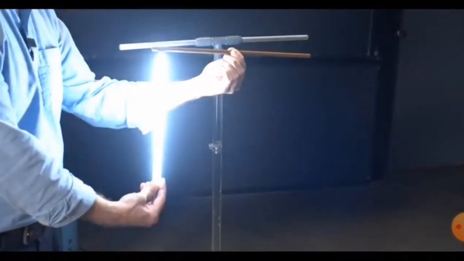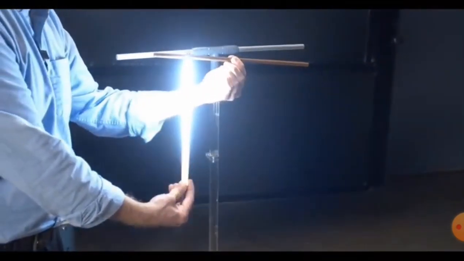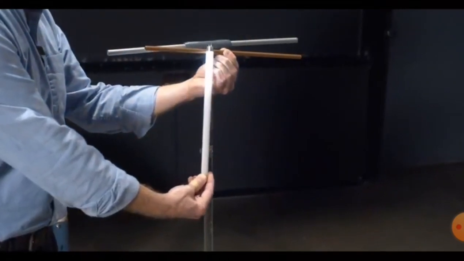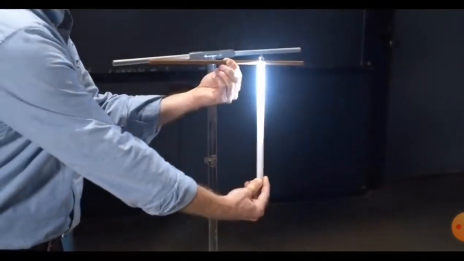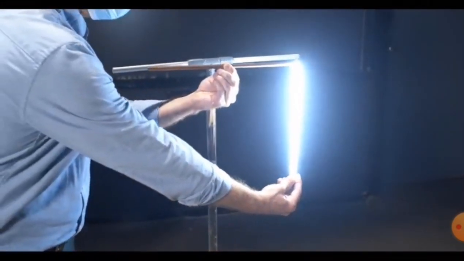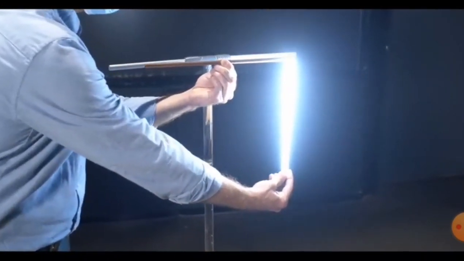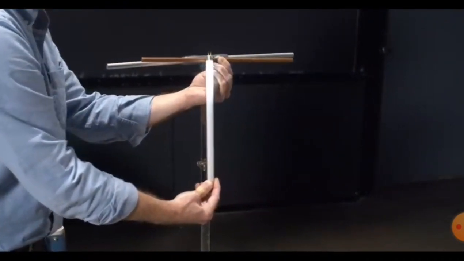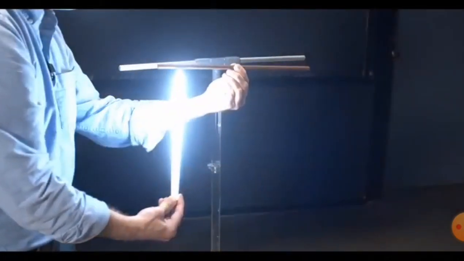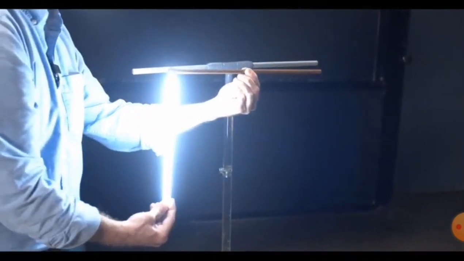And as I move the fluorescent bulb along the length, the amplitude is dimmest at the middle and maximum at the ends, as we saw for the transmitting antenna.